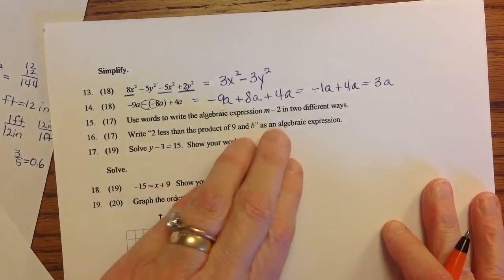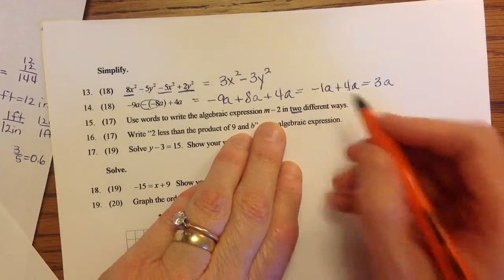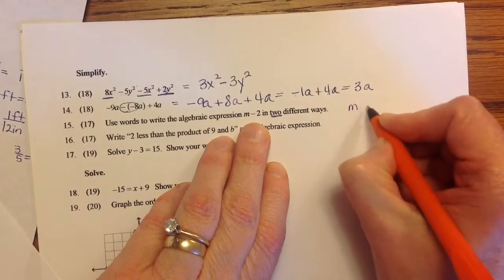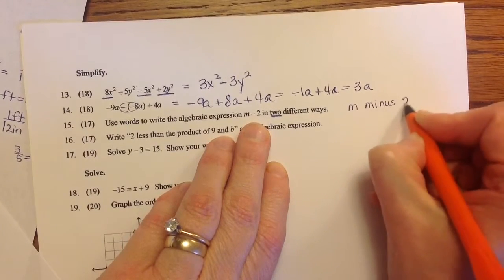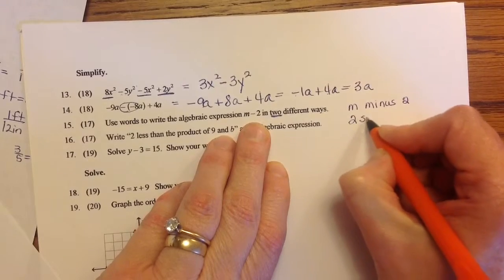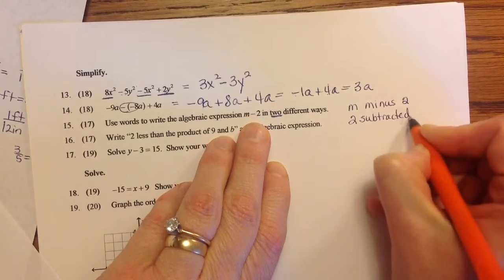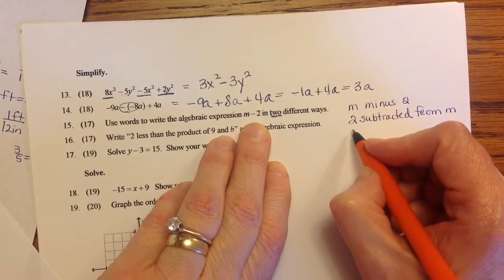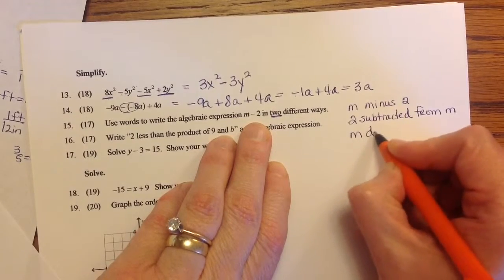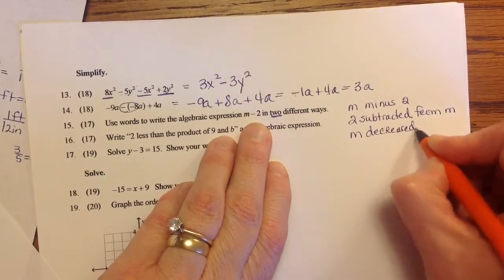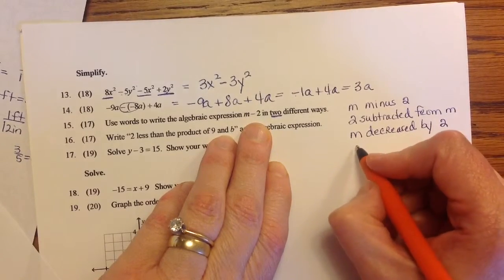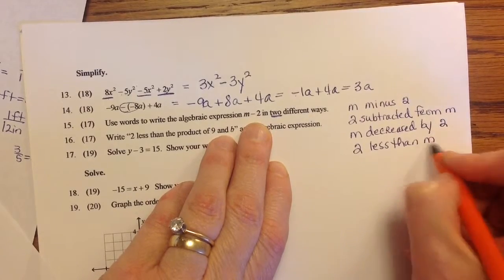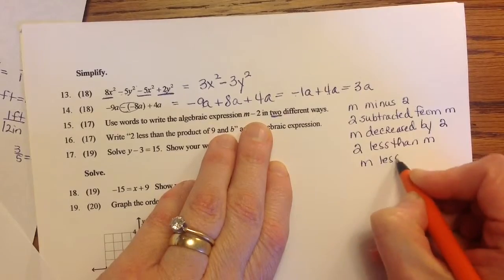Use words to write the algebraic expression m minus 2, and I'm going to list as many as I can come up with. You've got, obviously, m minus 2, 2 subtracted from m. You've got m decreased by 2. You've got 2 less than m. Now there's one that sounds very similar to that, but it's m less 2.